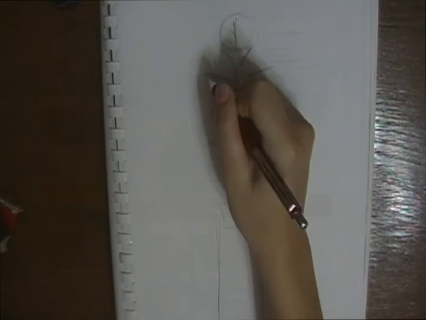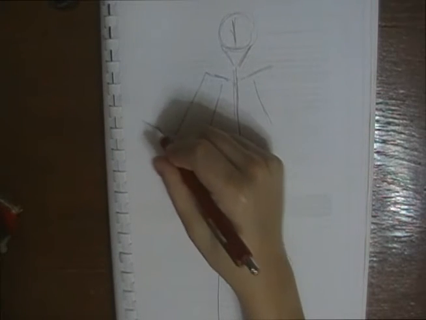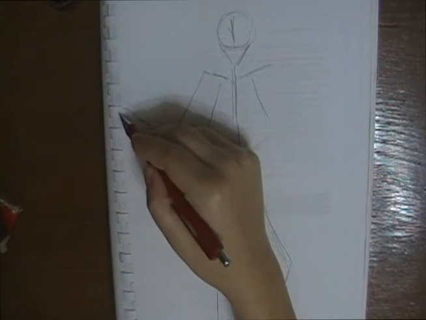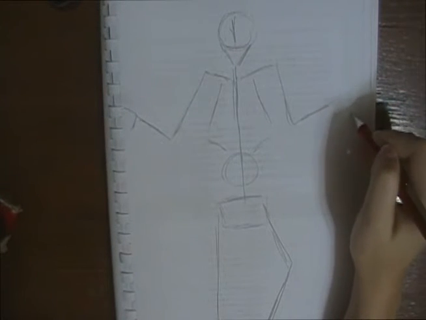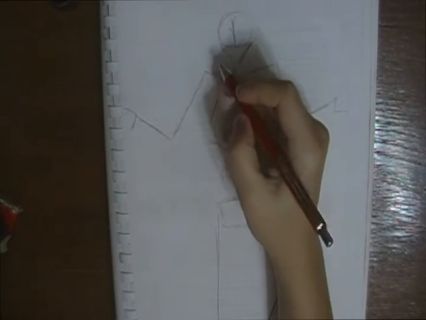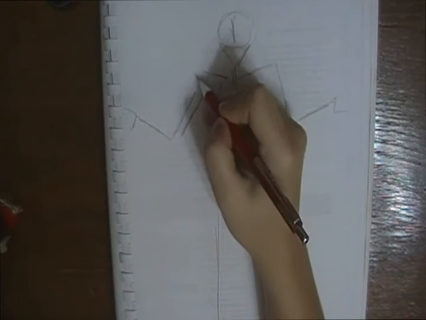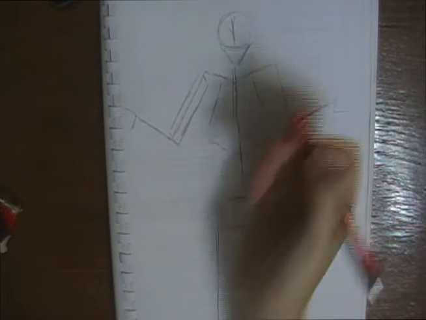And here's the other leg. He's saying something. So yeah, it's the basic idea, and then I start to draw cubes and stuff.